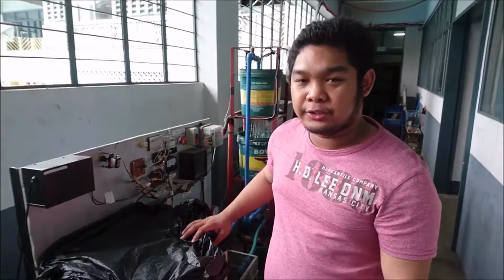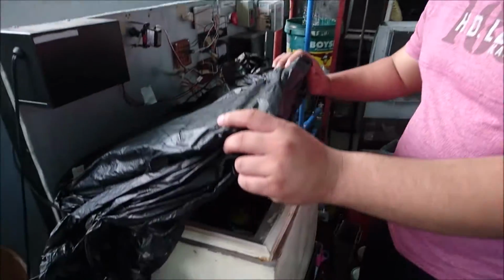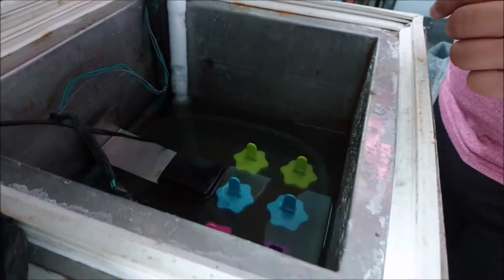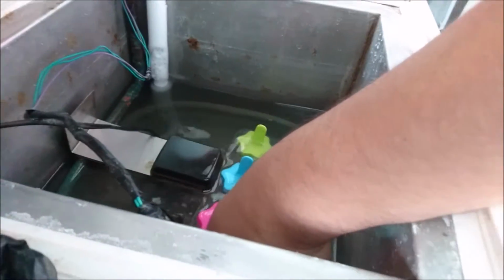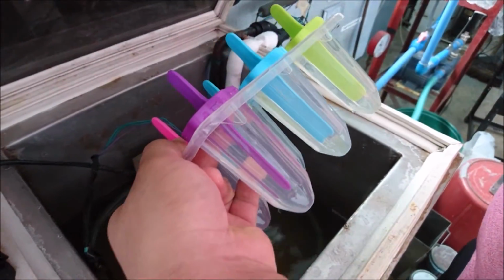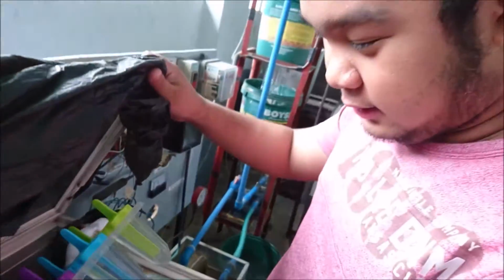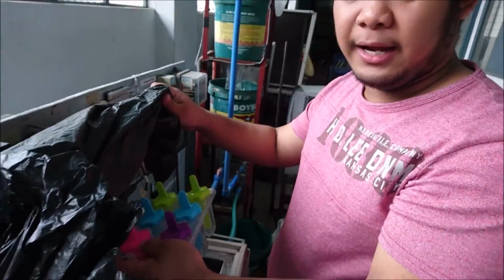And now we are going to check if the water in our popsicle mold has turned into ice. Not yet. As you can see, the water is still in liquid form. In this case, we are still going to wait further.